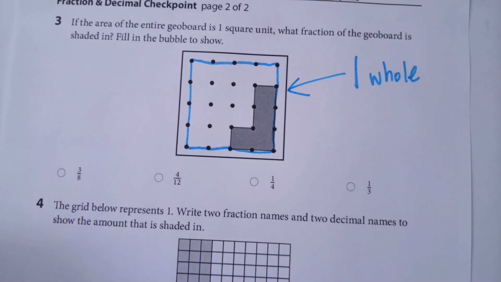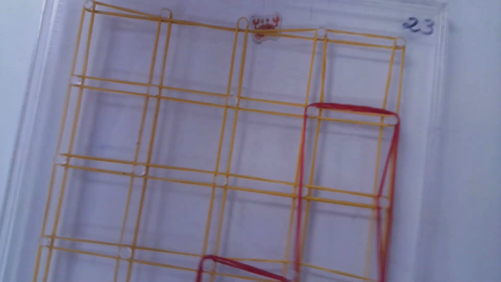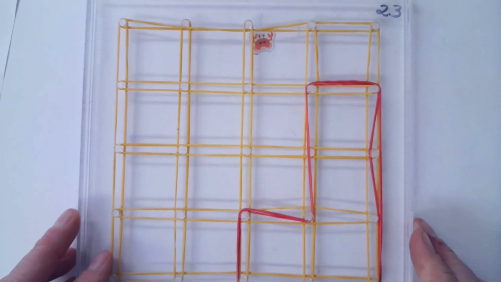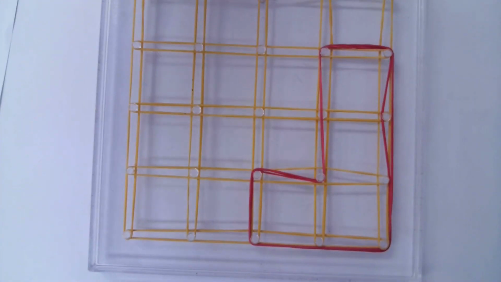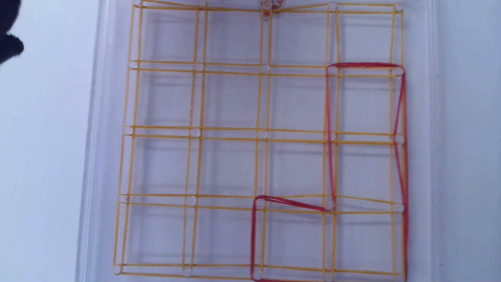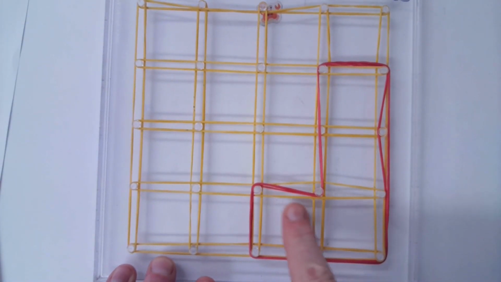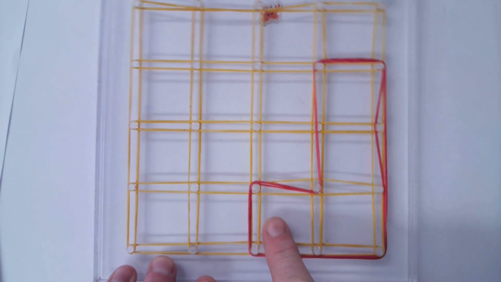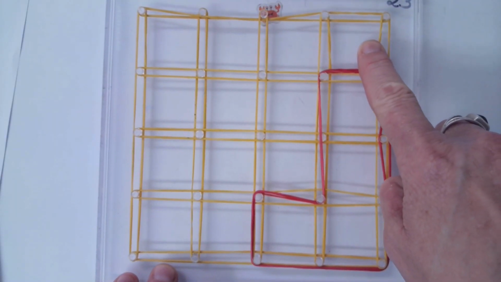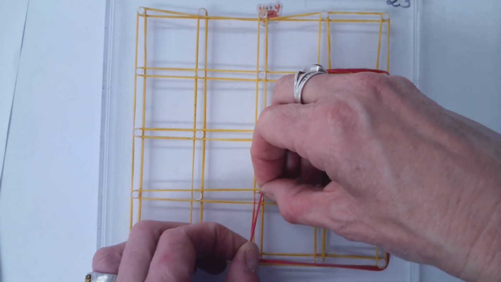I have my real geoboard right here. I think I have something. And here's our picture. Let me show you this, guys. Here's the shaded in part, the red part right here. My crab is very excited about figuring this out. Now, check this out, Janessa. If I take this square right here and I move it up here, it's so much easier to be able to tell what we have.